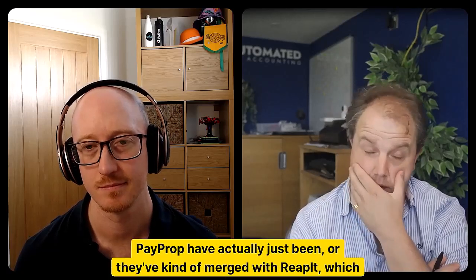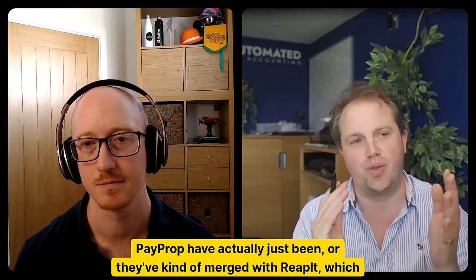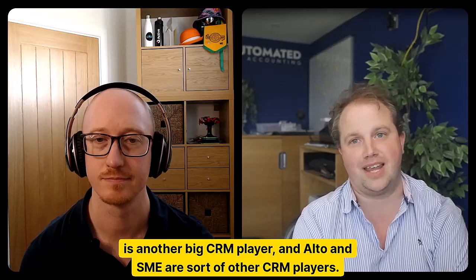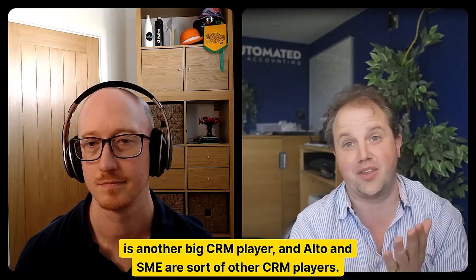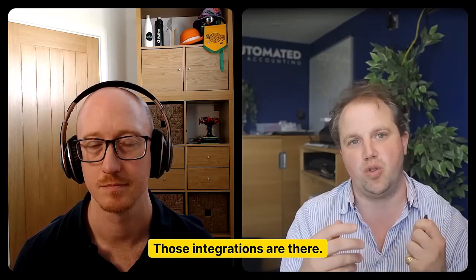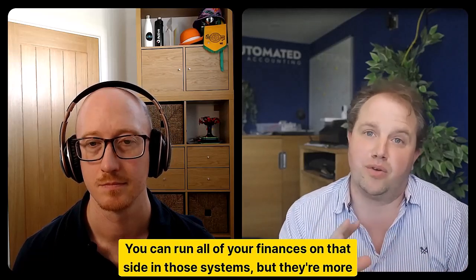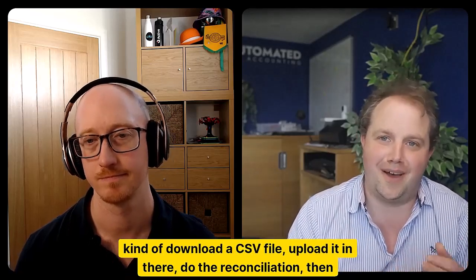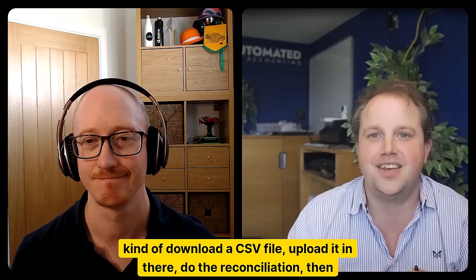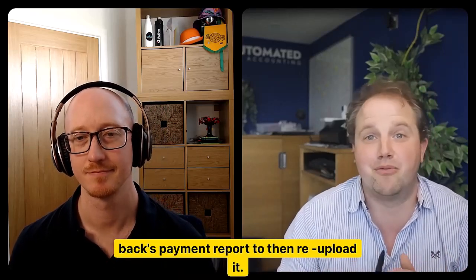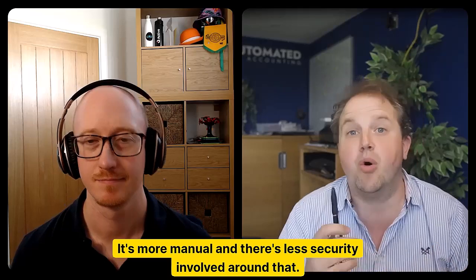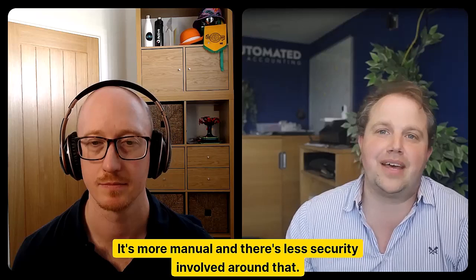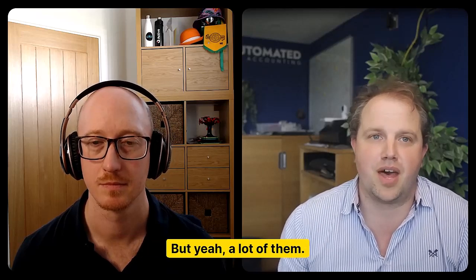PayProp have actually just been bought, or they've kind of merged with Reapit, which is another big CRM player. Yep. And Alto and SME as sort of other CRM players. Those integrations are there. You can run all of your finances on that side in those systems, but they're more kind of download a CSV file, upload it in there, do the reconciliation, then re-download another BACS payment report to then re-upload. It's more manual, and there's less security involved around that.